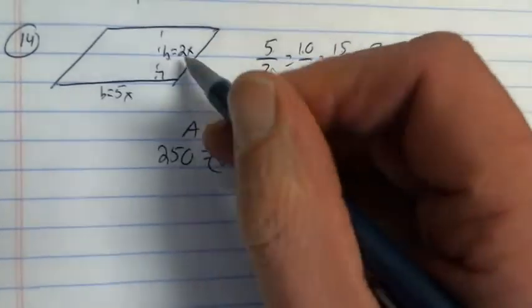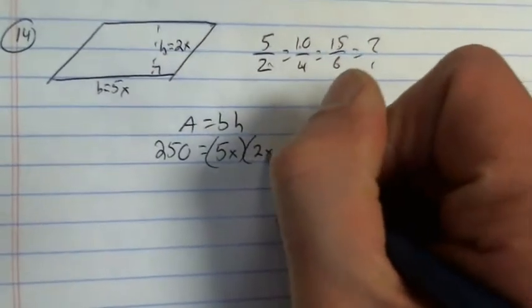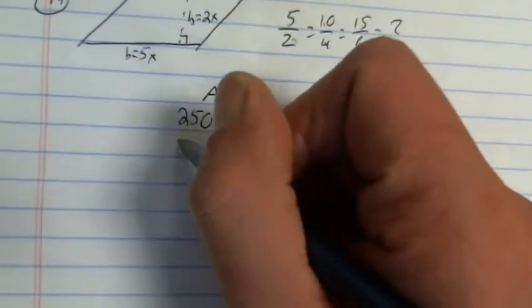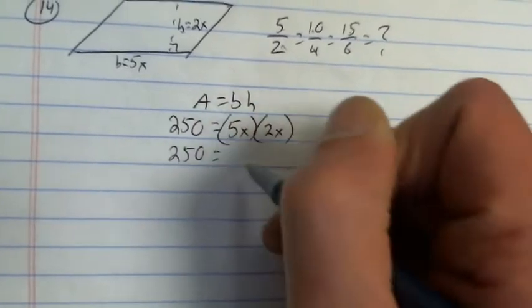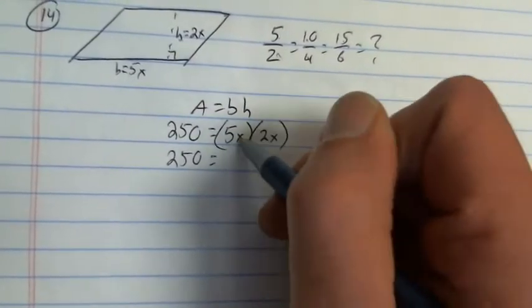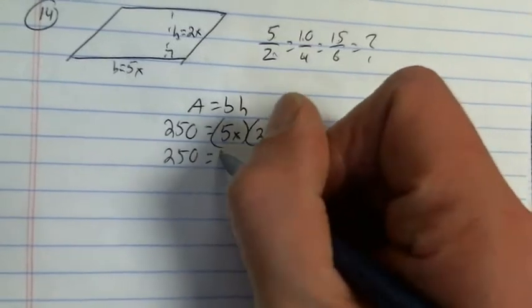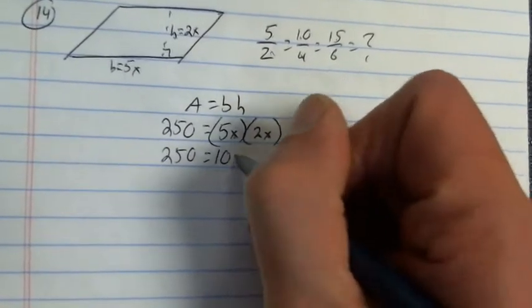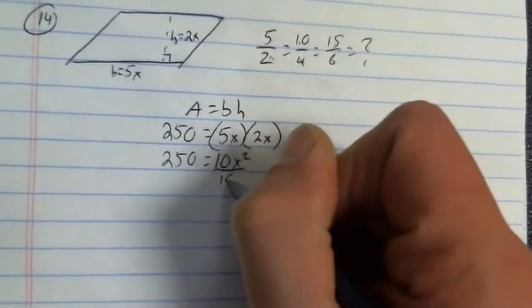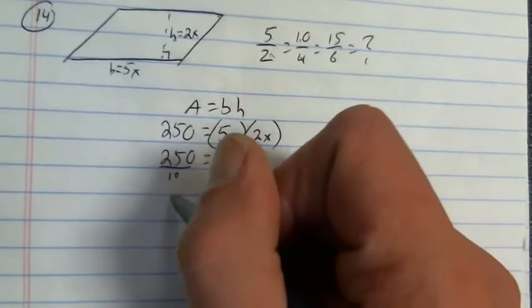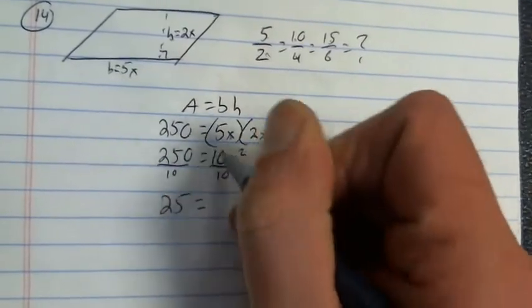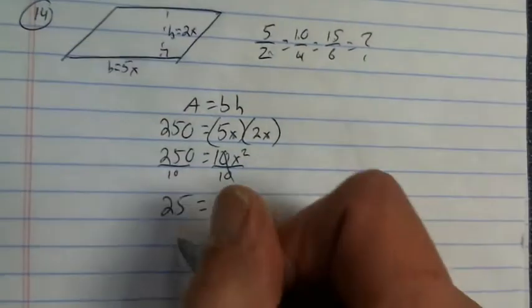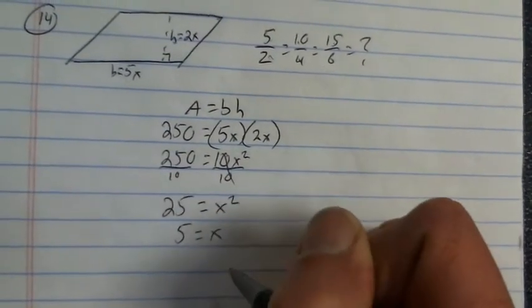Our height is 2x, 2 times something. That means 250 equals 5 times 2 and x times x. 5 times 2 is 10, x times x is x squared. Need to solve for x. 25 equals x squared. Means that 5 equals x.